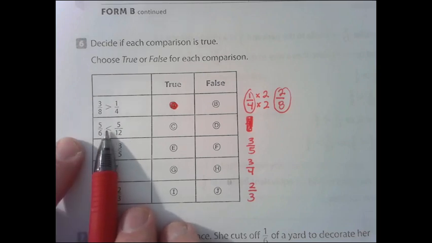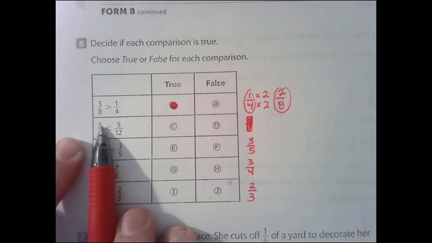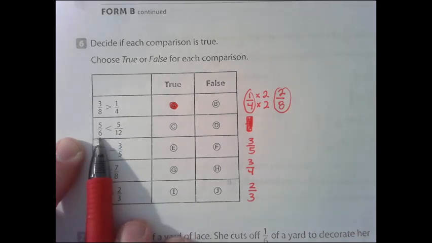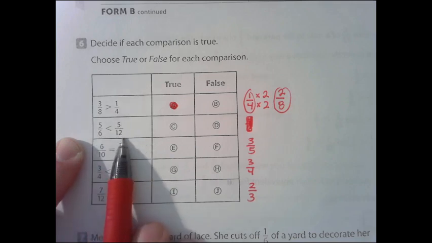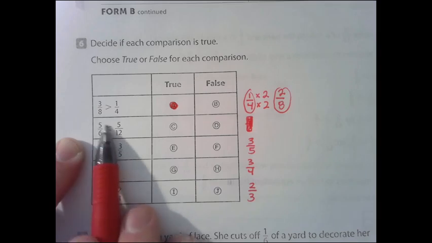So we have a pizza, let's say, that's cut into 6 pieces, and this pizza is cut into 12 pieces. If we have 5 slices out of 6, those pieces are bigger than the pieces of the pizza that's cut into 12. So 5/6 is almost a whole.